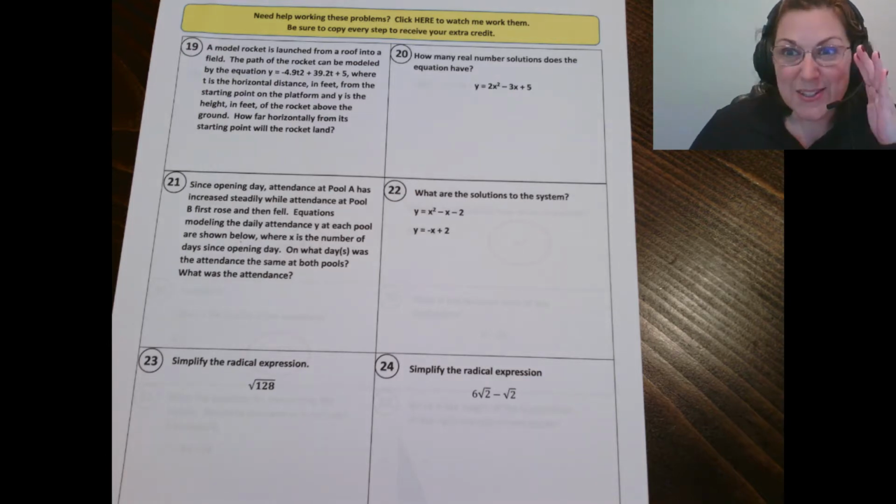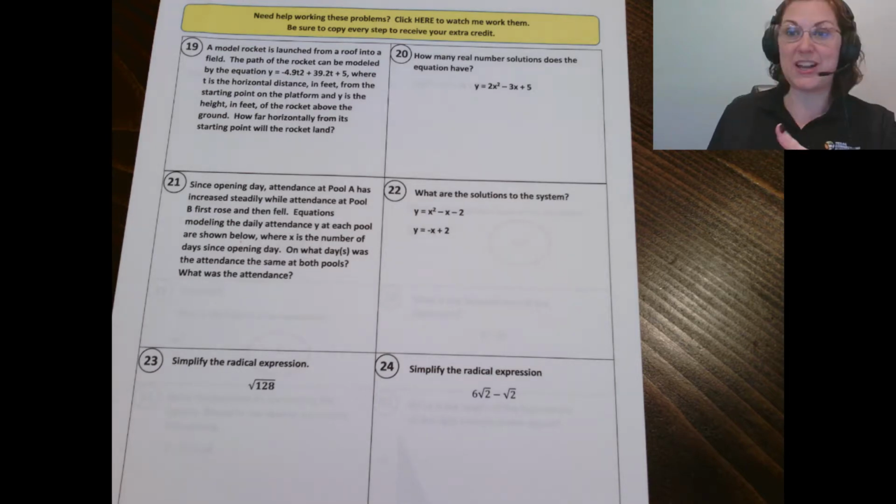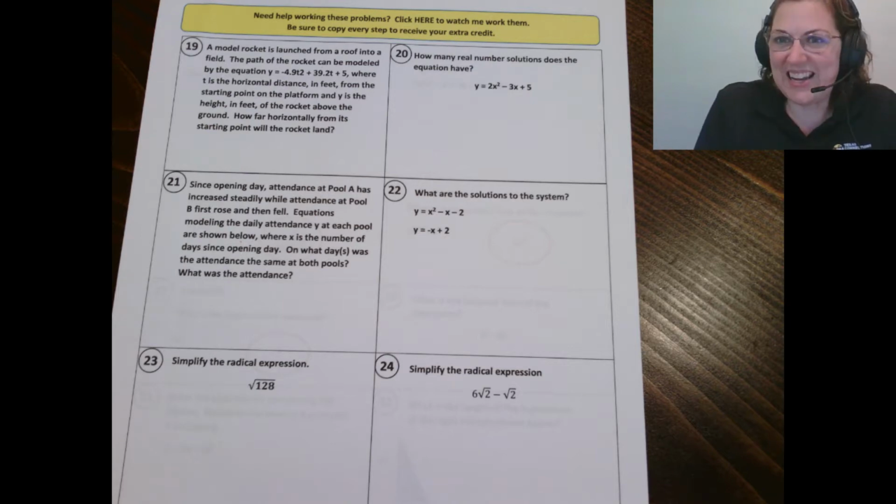Also, don't forget there's extra credit involved. So make sure you're showing all your steps using explanations. Just what I write, you need to write so that you can send it to me and get your extra credit. Sounds like a pretty good deal to me.